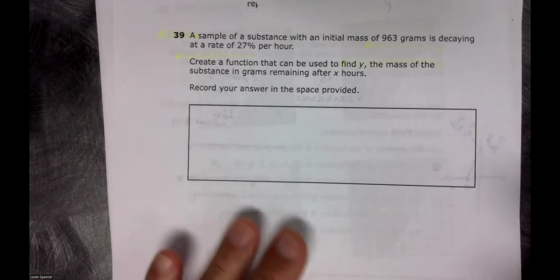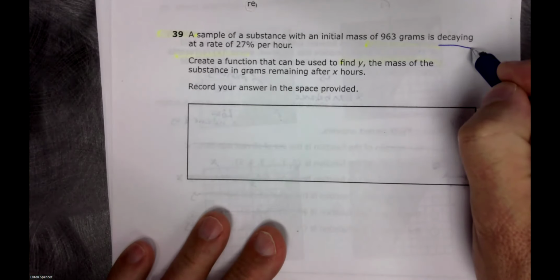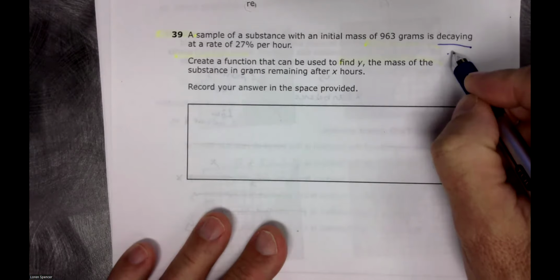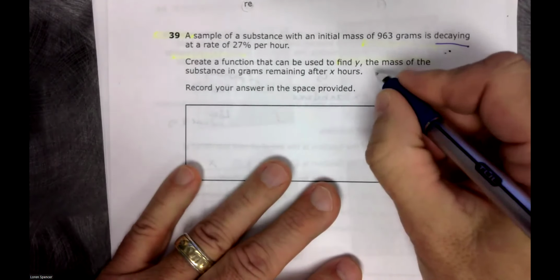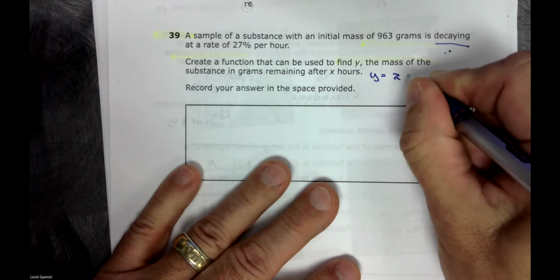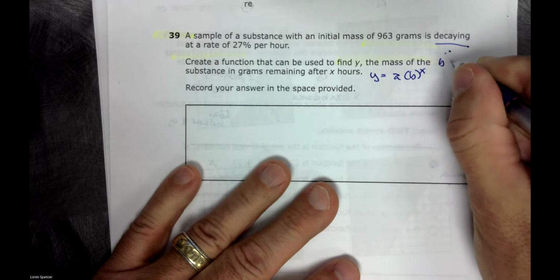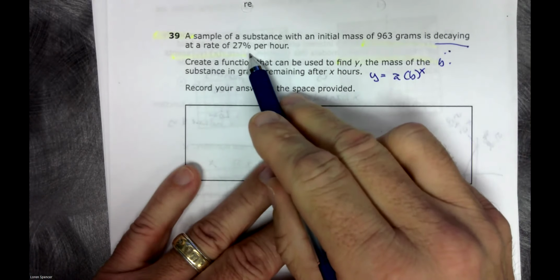A sample of a substance with an initial mass of 963 is decaying. Okay, as soon as they tell me it's decaying, if they say it's decaying or growing, then I need to use the exponential equation, which is y equals a times b to the x, where b is my decay, but it's 27%.